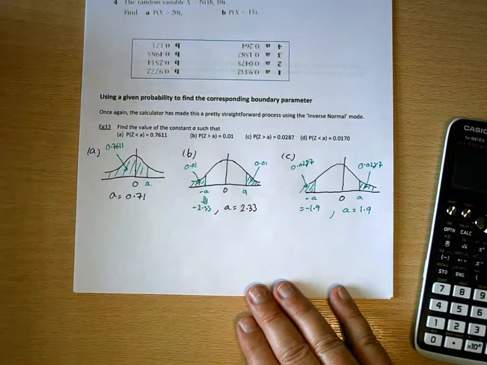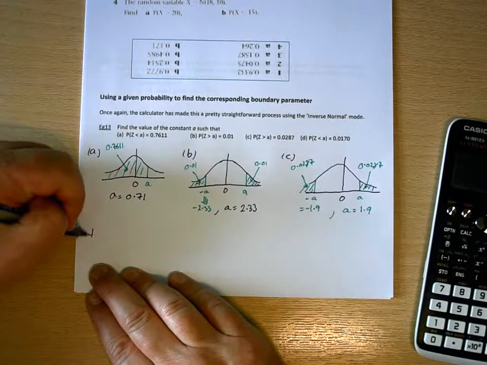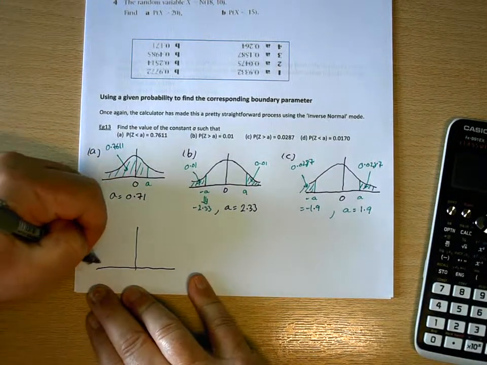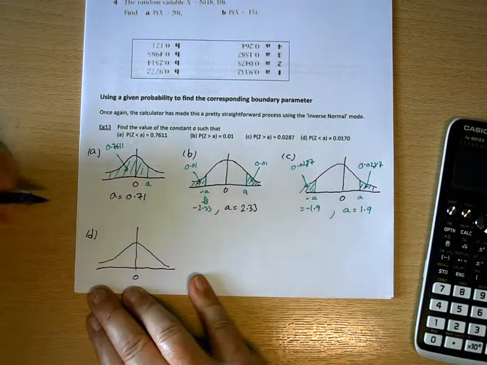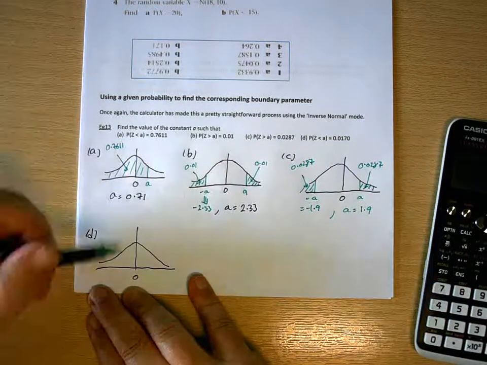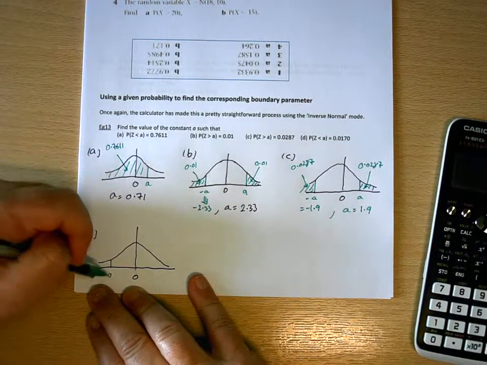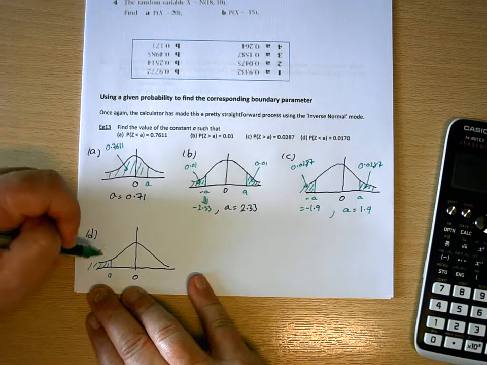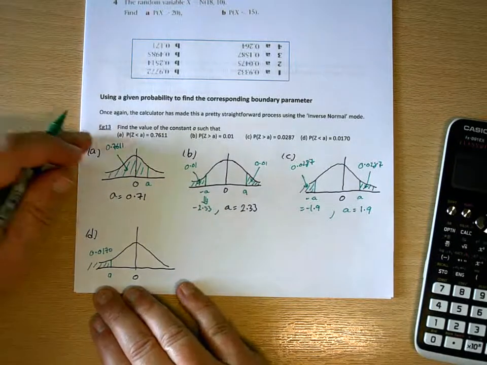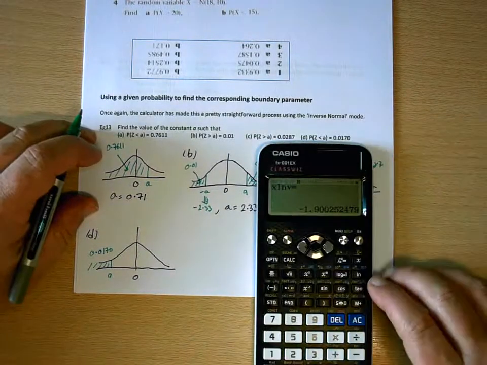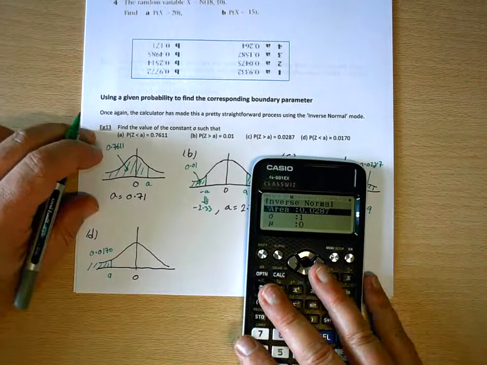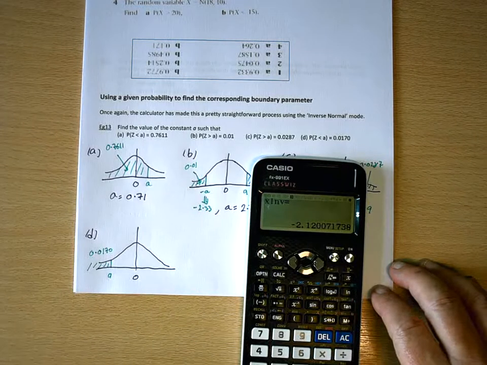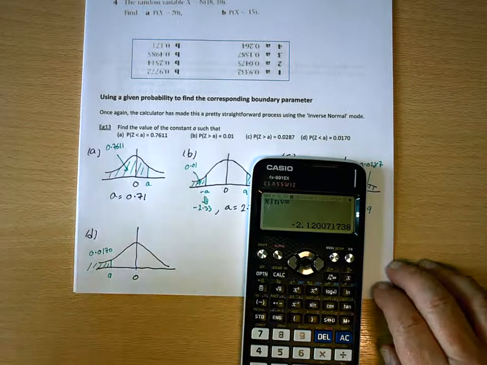And then part D, Z is less than, so this one is one we can read straight off the tables. So we're interested in the area being 0.0170. So 0.0170 gives minus 2.12.